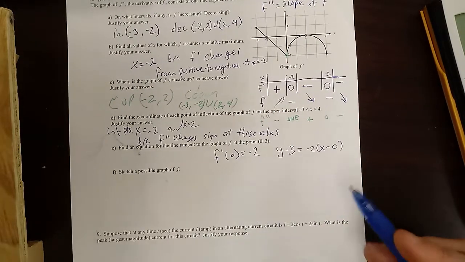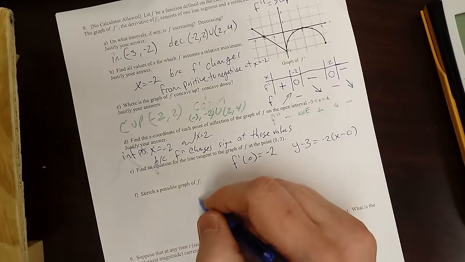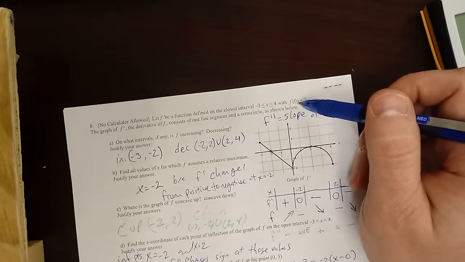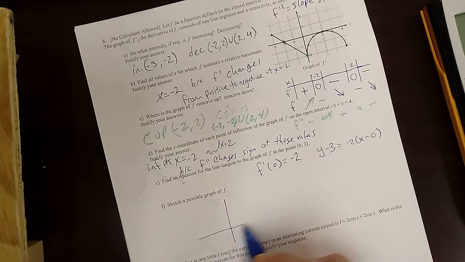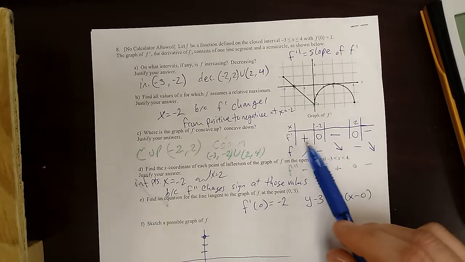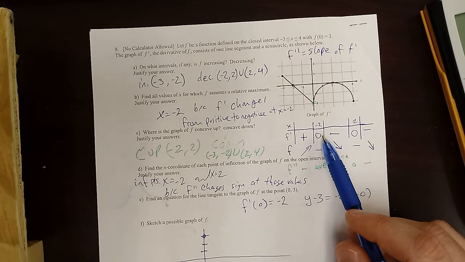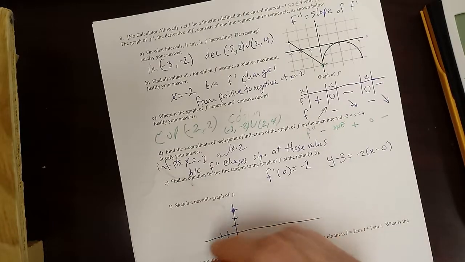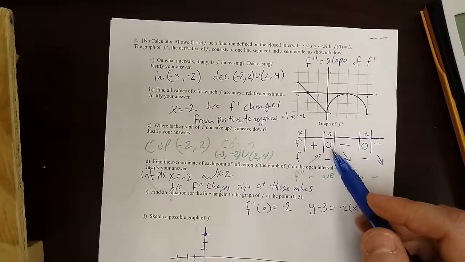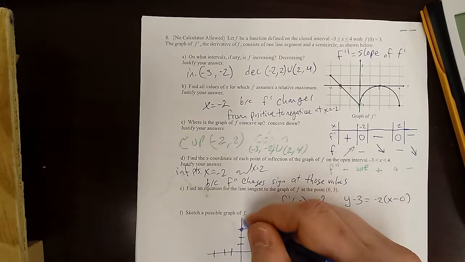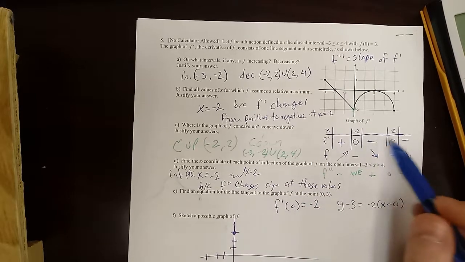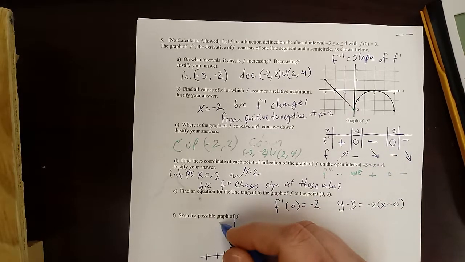Sketch a possible graph of f. Okay, we're going to have to be a little careful here. Oh, hey, look at this. We do know f of 0 is equal to 3. And then I know that it's going up until we hit -2, where it has a maximum. And then it's going to be basically falling for the rest of it. So my maximum is most likely going to be above this 3 in order for it to be falling after that. So I'm going to say my max is up here.